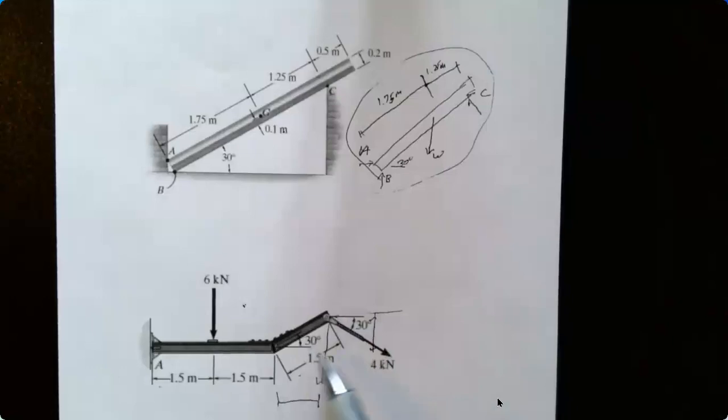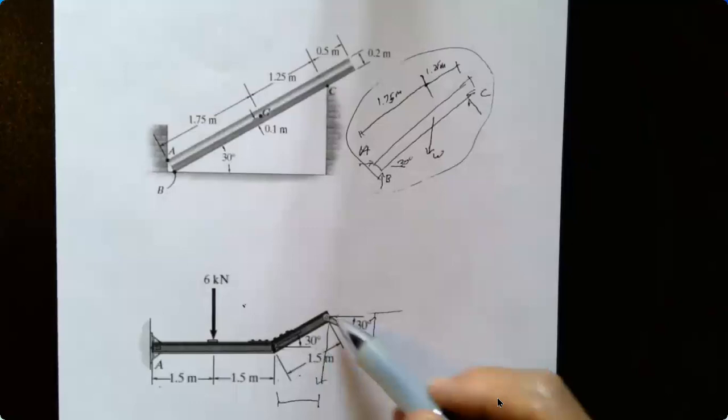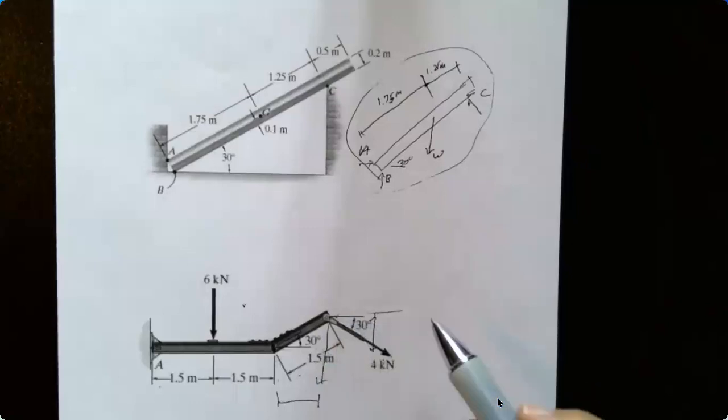So in effect, what we do is straighten this out, straighten this 30-degree incline out. So we're measuring this way, and then measuring up the way this is here. I'll show you that in a problem.